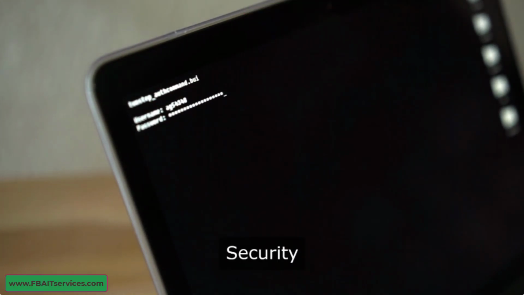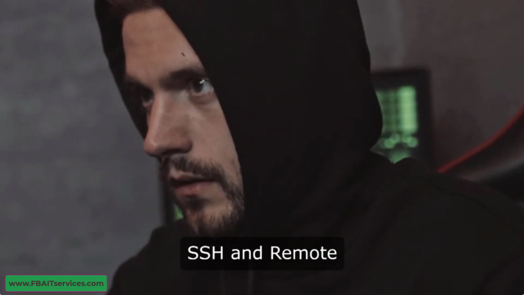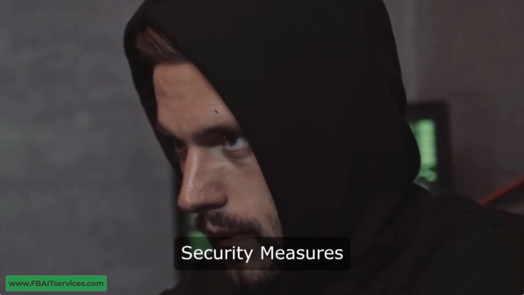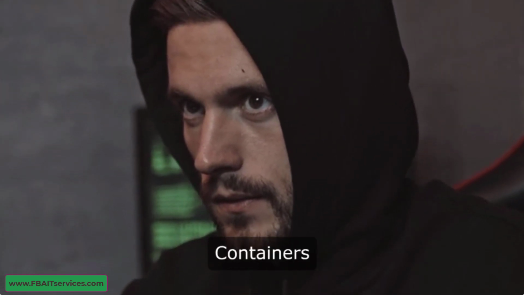File system security and permissions. Introduction to SELinux, AppArmor. Securing SSH and remote access. Implementing basic security measures, e.g. fail2ban. Module 8, Introduction to Linux Containers.